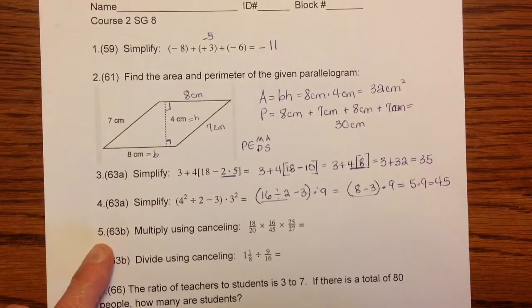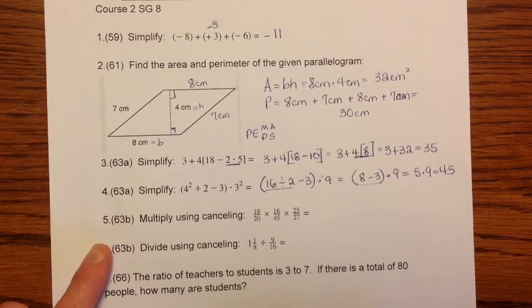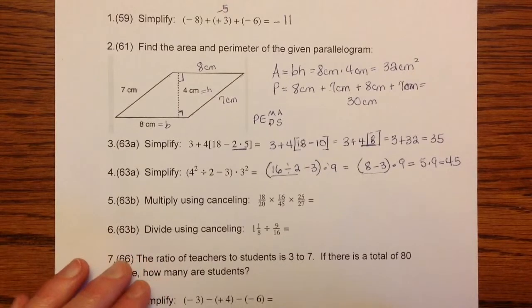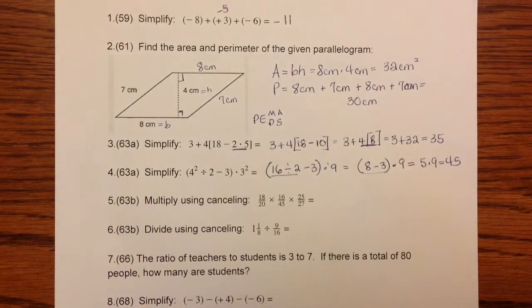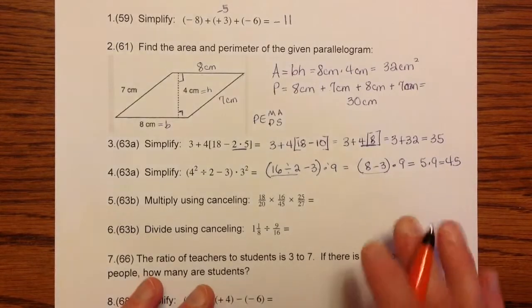Number 5, multiply using canceling. Now, you may not cancel the same way I do, but I'm going to go with just the way I see it. I think that's the easiest. You just have to make sure it's a numerator and a denominator. Now, I'm going to try to take it as far down as I can. The further I take it, the easier it is to finish it.